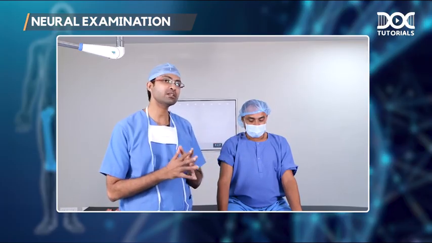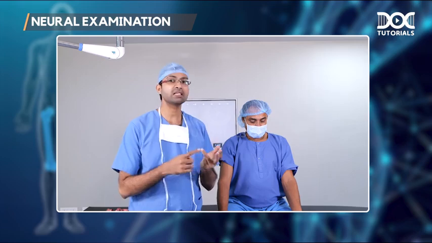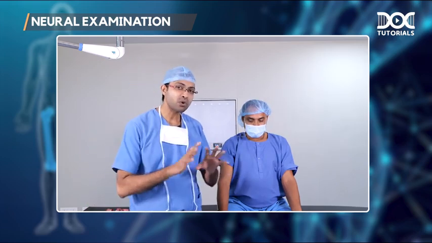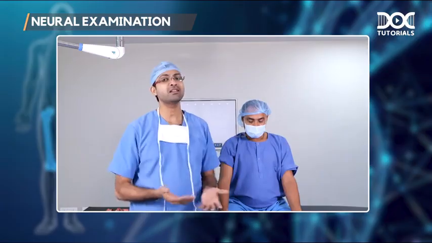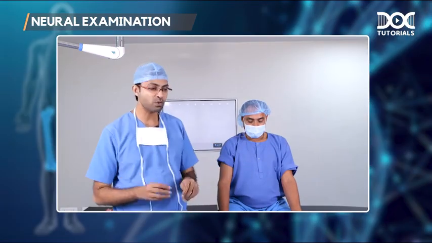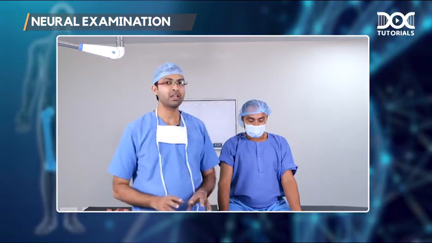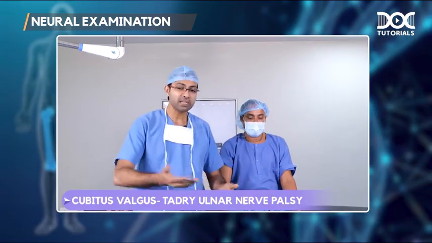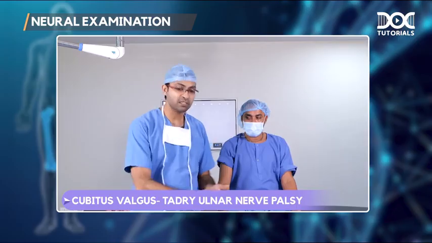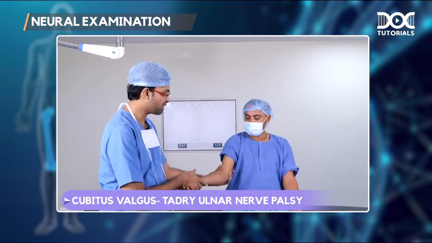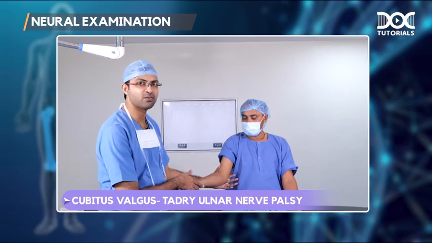In nerve examination, you have to look for the motor as well as the sensory examination. The thing is that you don't have to look for the entire CNS examination that you do for medicine and all. That is not required. You look for the appropriate thing. I'll give you an example. If you get a case with cubitus valgus deformity, there is a patient with cubitus valgus deformity like this. Just let's think that there is a patient with cubitus valgus deformity.